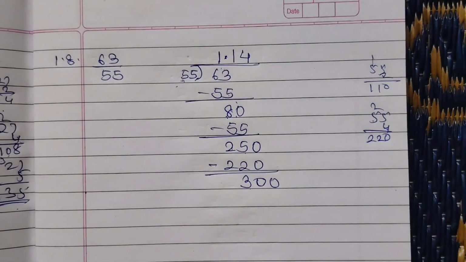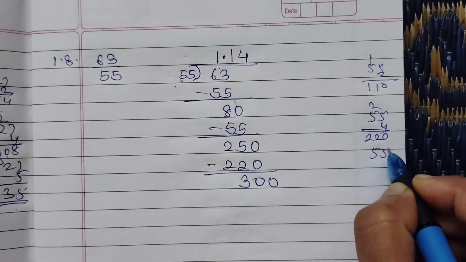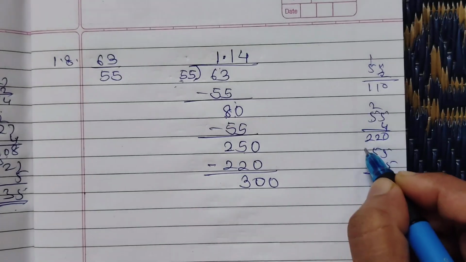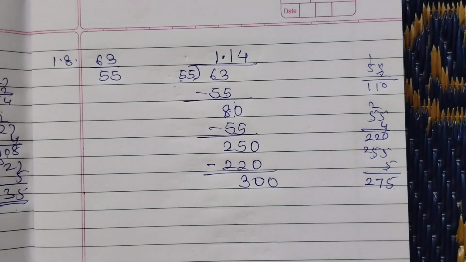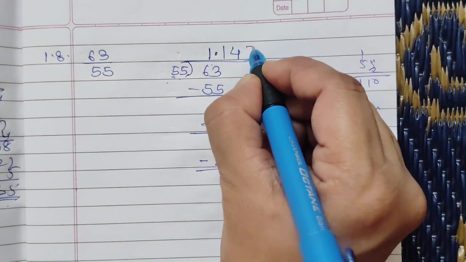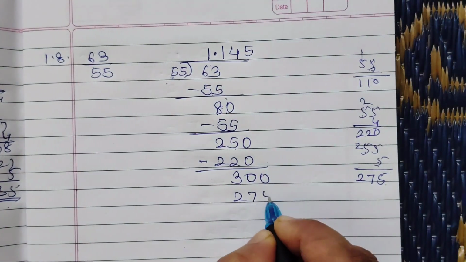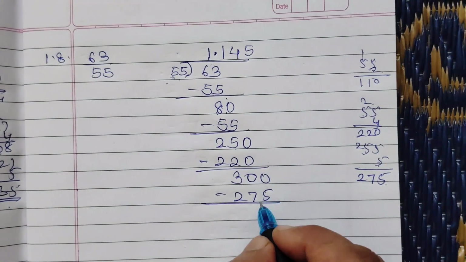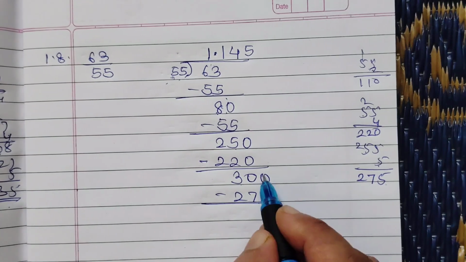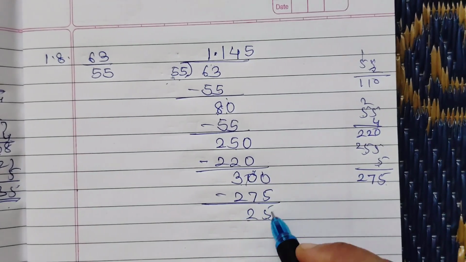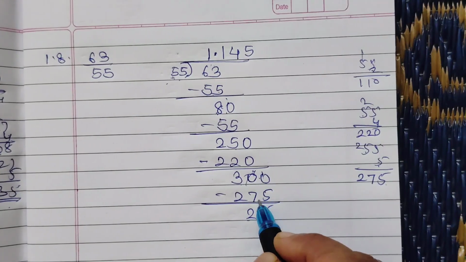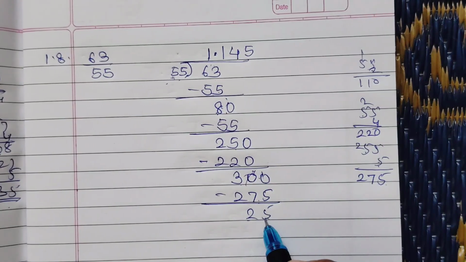Okay. So now 55 fives we will try. 55 fives, 5 fives are 25, 5 fives are 25 plus 2, 27, 275. So when we subtract 300 minus 275, we get 25.